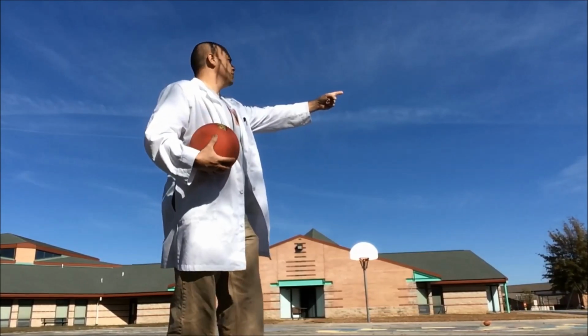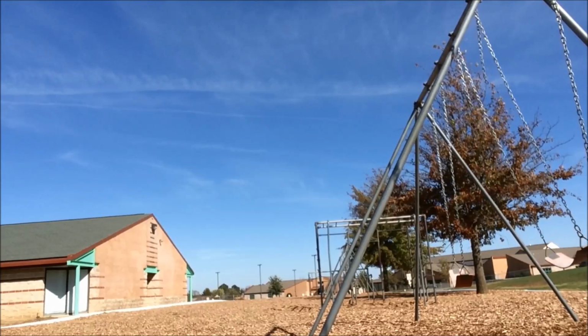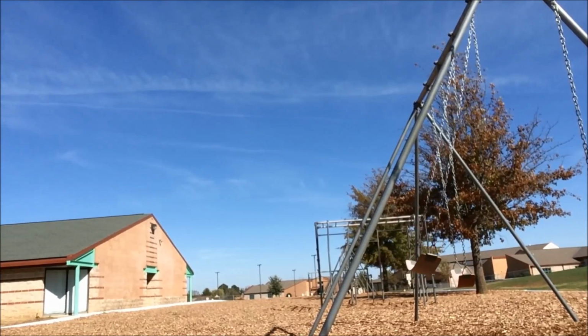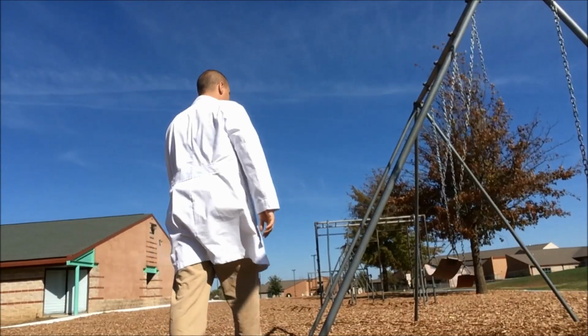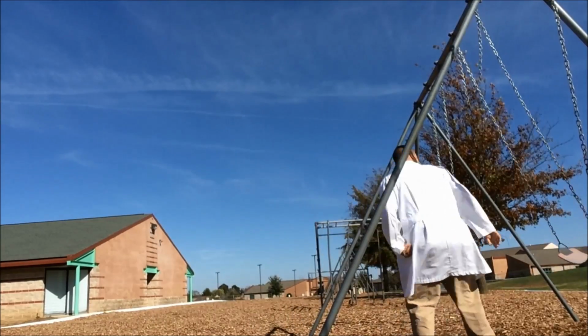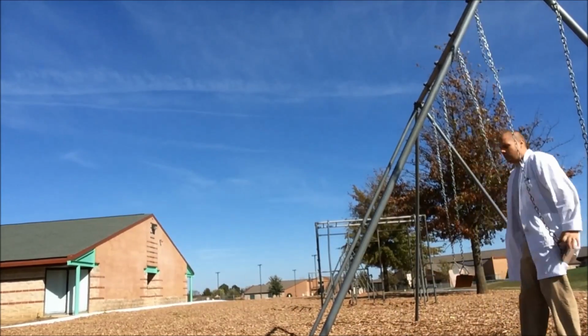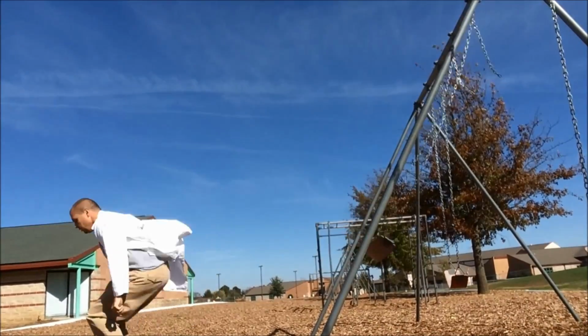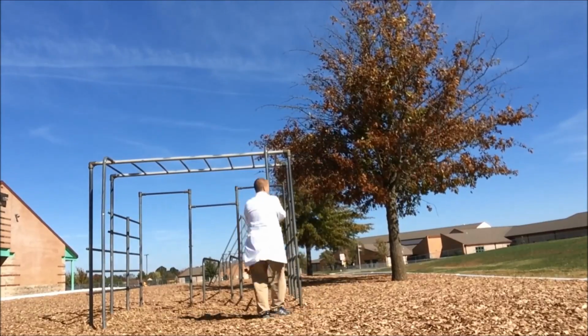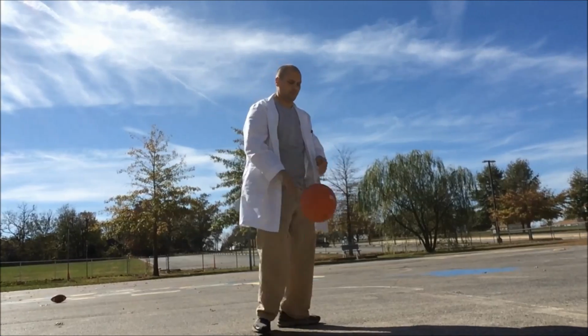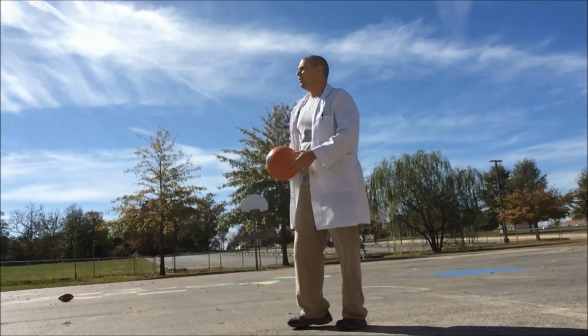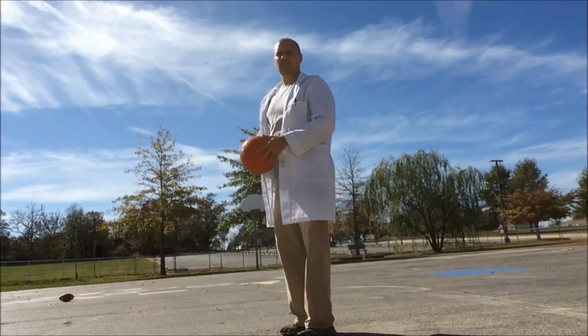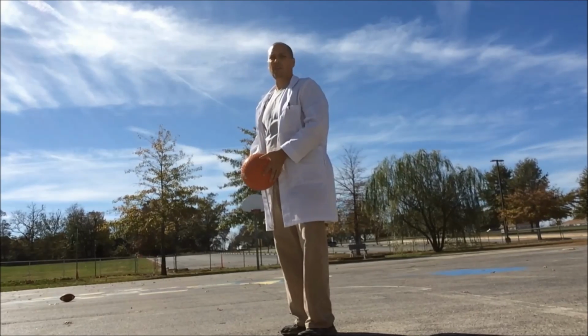Get off my swing! Out of all the swings, he picks mine. Uh-oh, here comes the kids. I'm going to leave this out on the court so that way they have to pick it up.